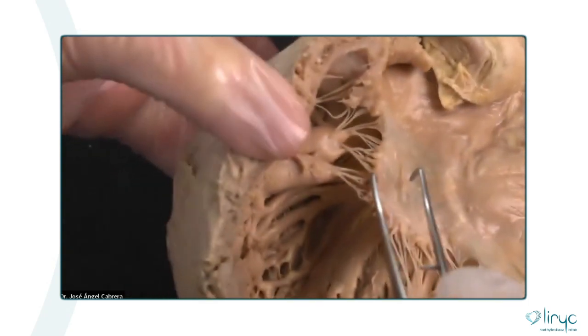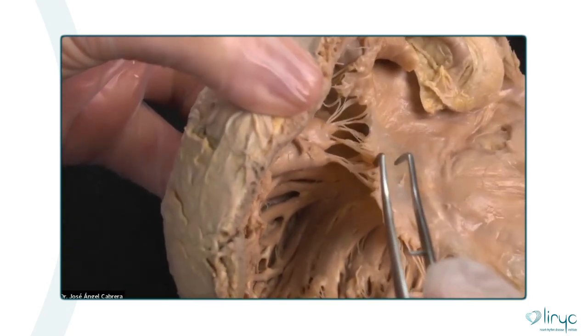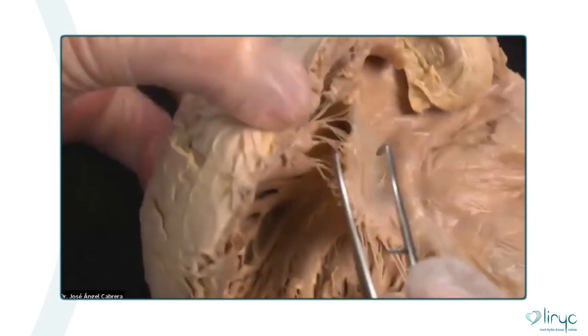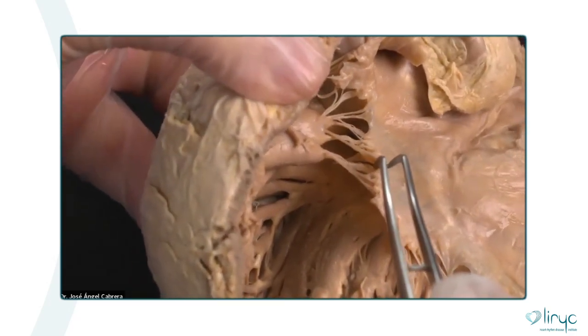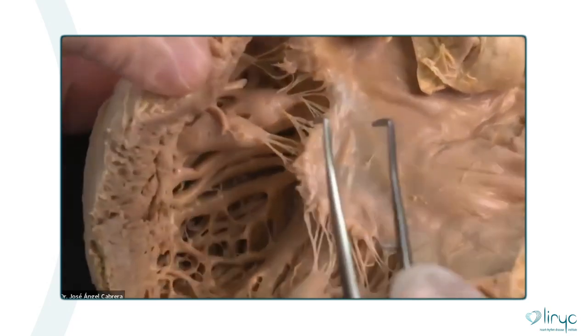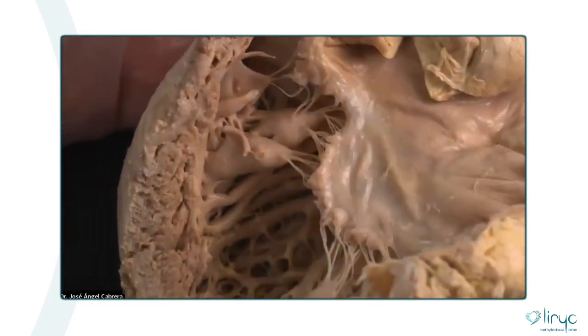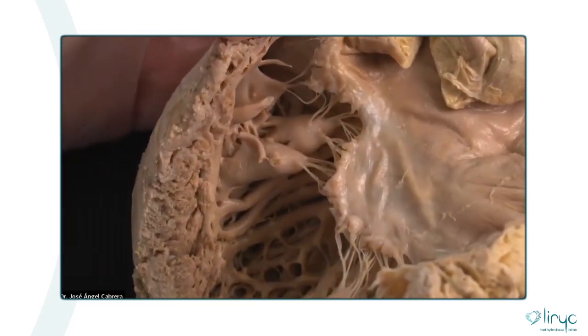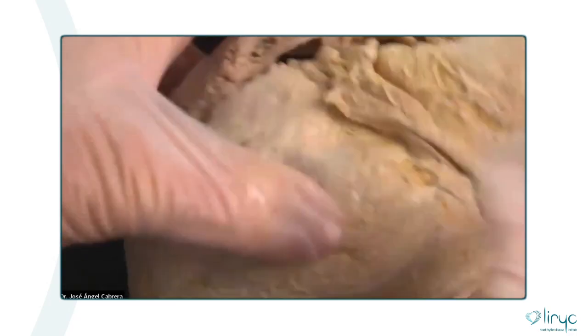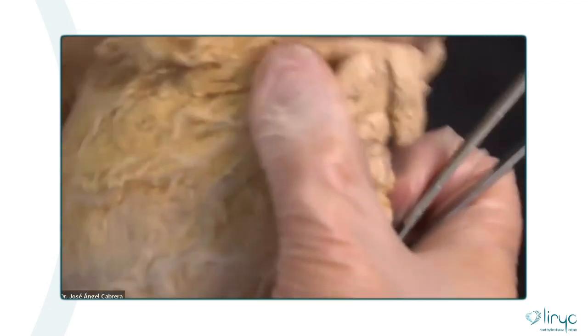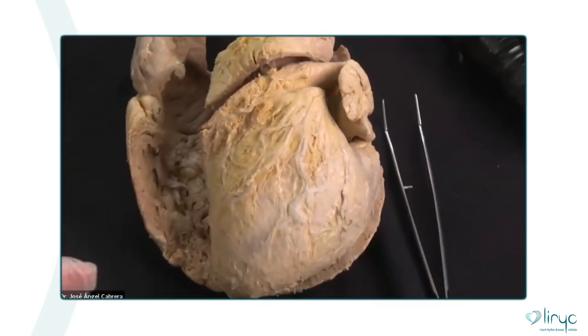Note here that the level of the insertion to the leaflet is different, not only in this border, but also in the surface of the leaflet. And in the books, we use the term first, second, but this is not the moment to explain.